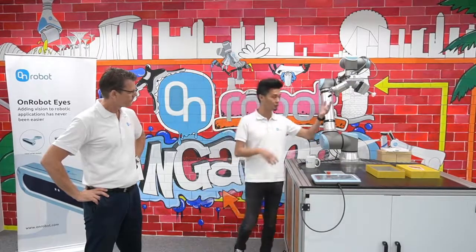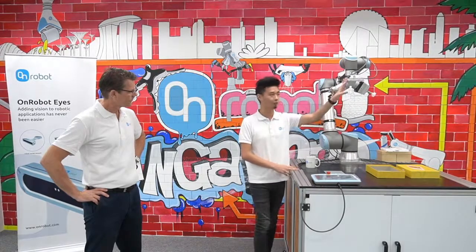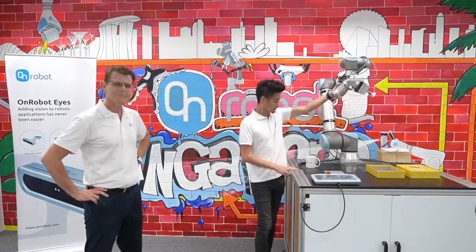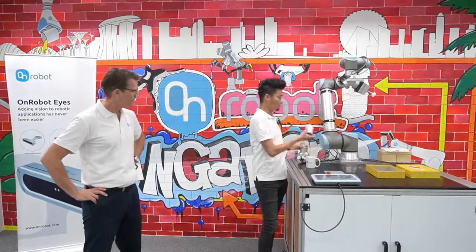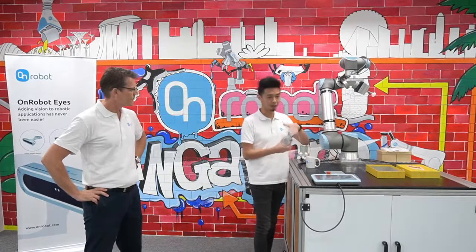Okay, so for this application, we're also using the dual setup. We are not using the eyes. For this particular one, we're just using the electric gripper. And of course, another gripper which we have is called the MG10. So this is a magnetic gripper. So we're going to pick the metal sheets piece by piece.